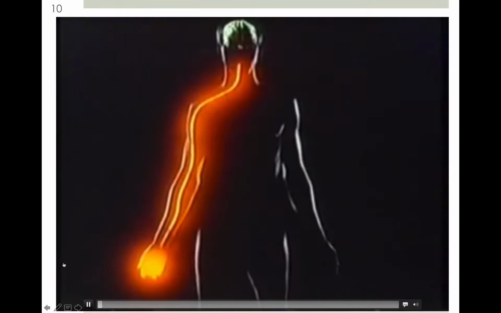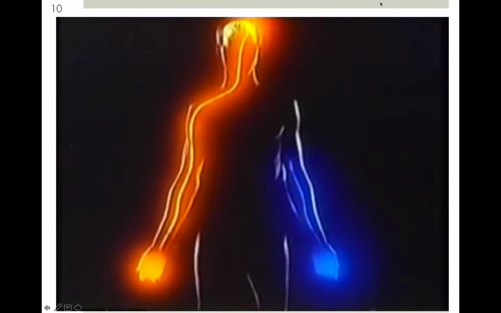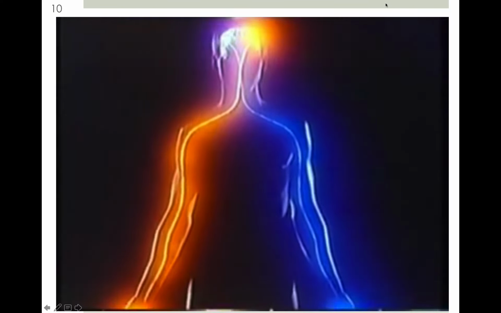Information from each side of the body goes to the opposite side of the brain. And many functions are performed half on one side.